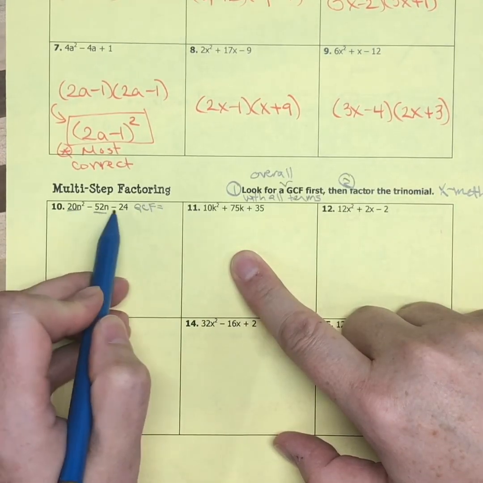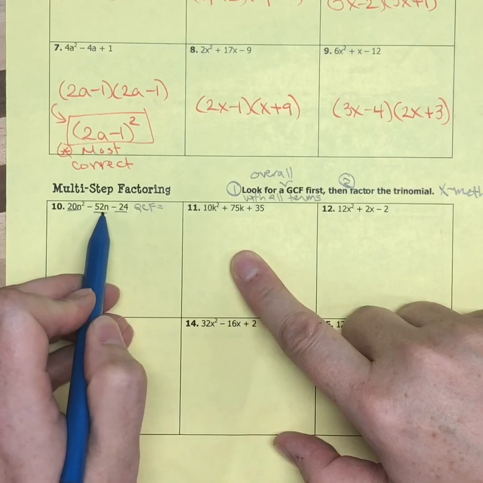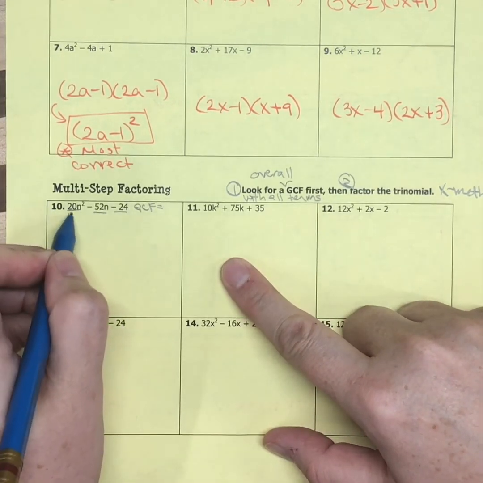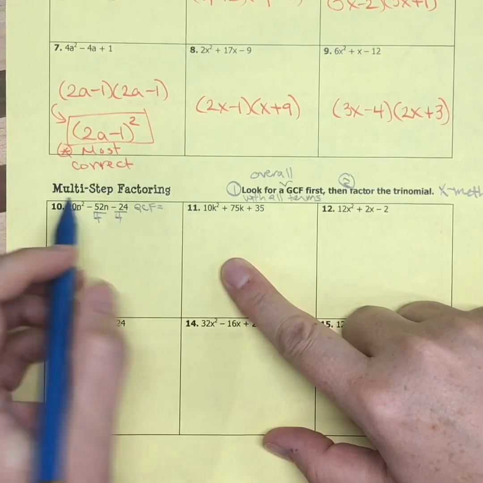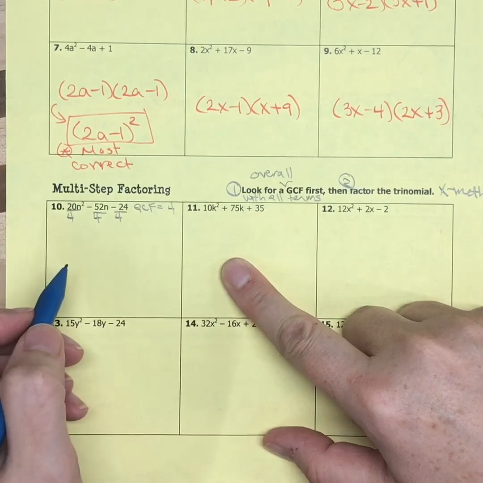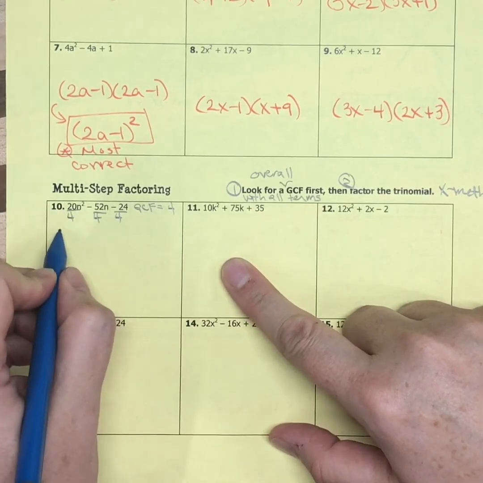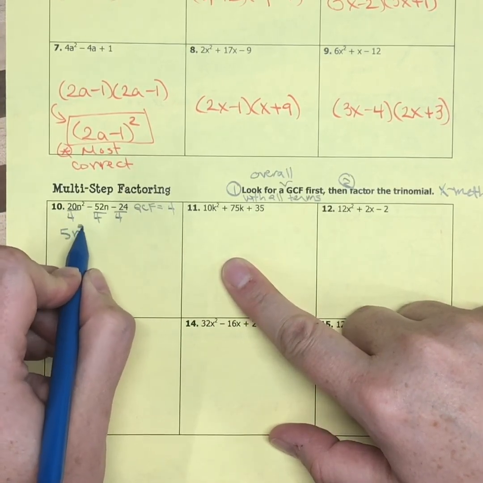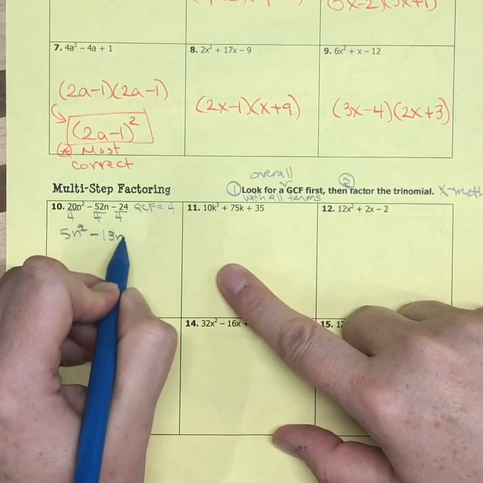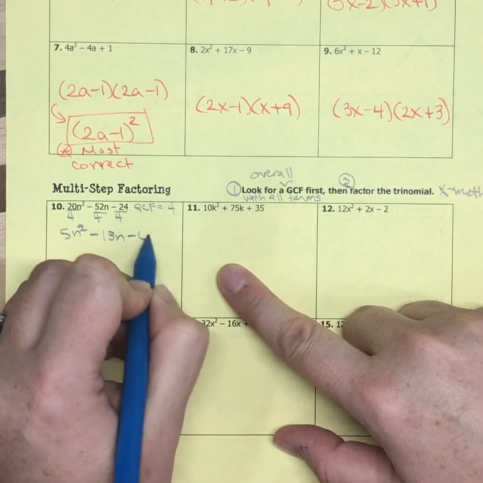So like in number 10, when we have an overall GCF, starting with the coefficients, 20, -52, and 24, the GCF is actually 4 for the coefficients. And notice they don't all have an n, so we're just going to do the GCF as 4. So when I divide out the 4, I get 5n squared minus 13n minus 6.